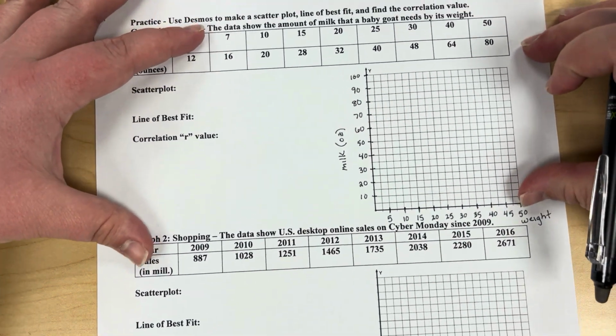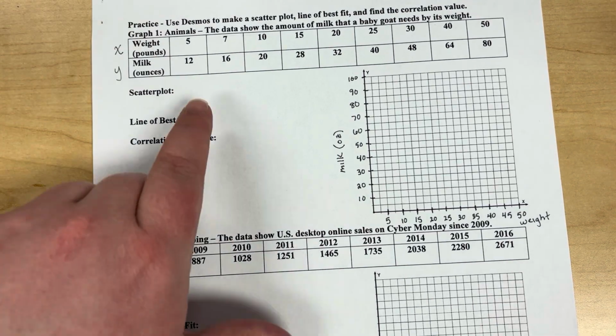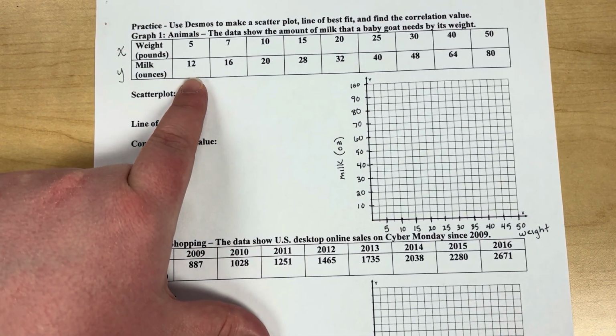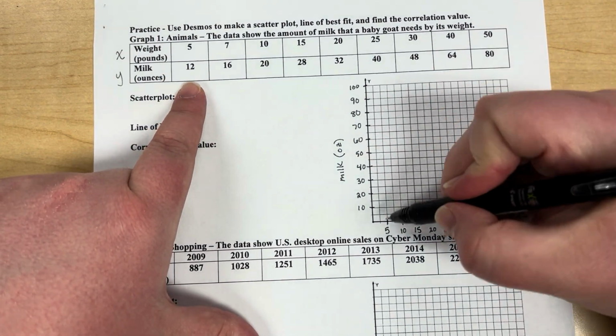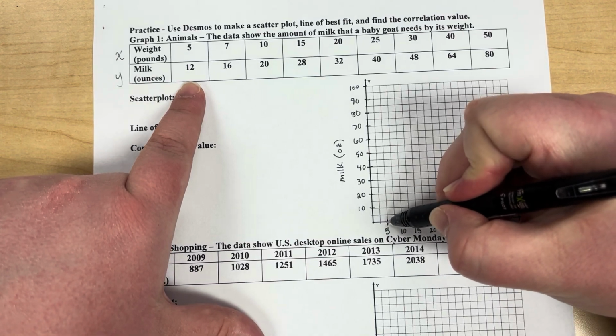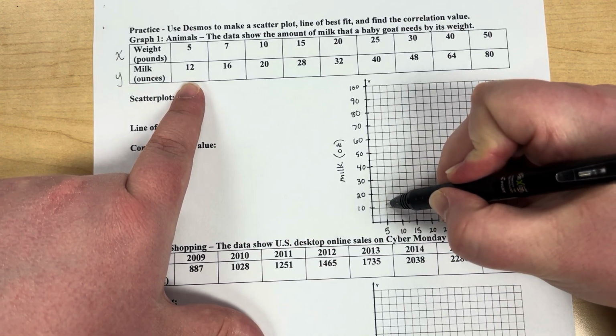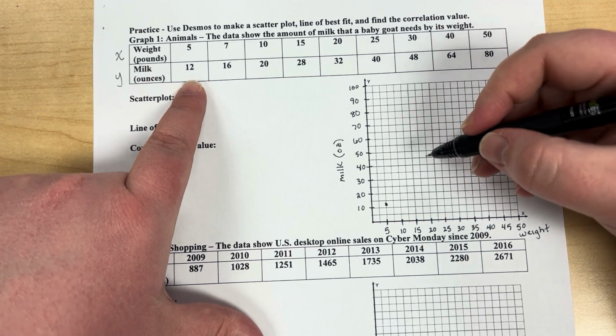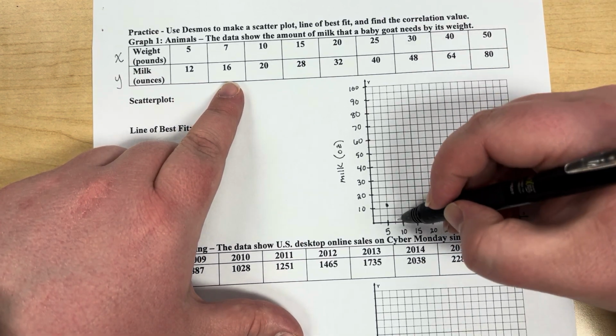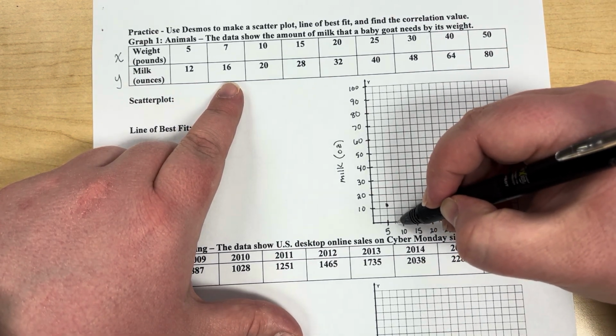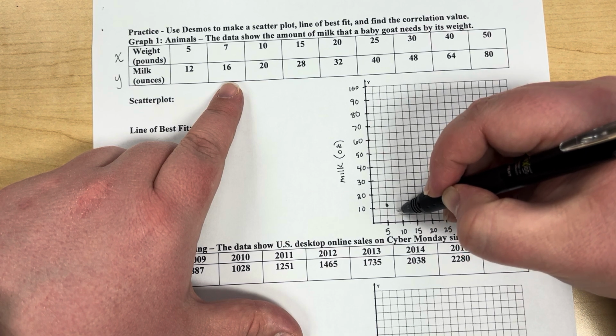Okay, and now what I'm going to do is plot each of those points. So 5 pounds, I think it is pounds, needs about 12 ounces. So this is 10 and that's 15, so somewhere in the middle. 7 pounds, which is about here-ish, needs 16 ounces.